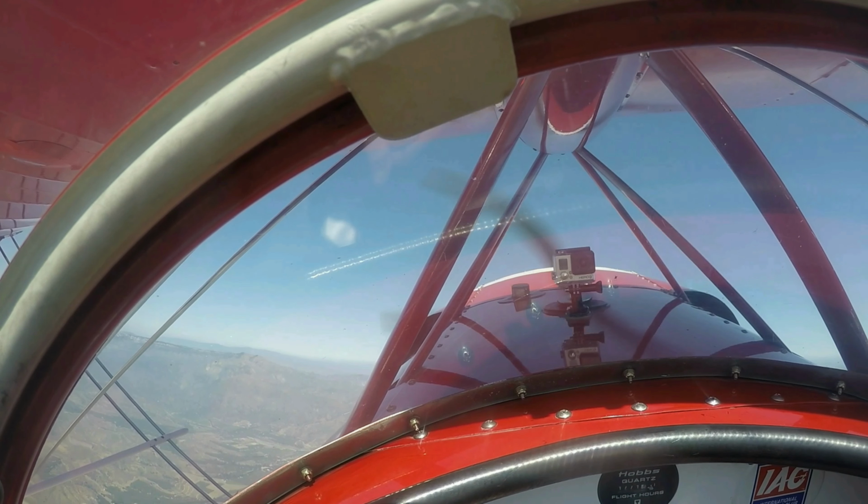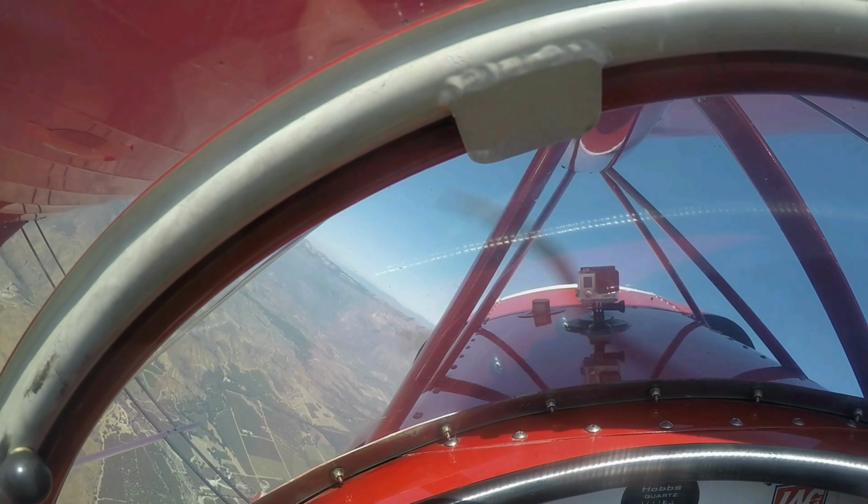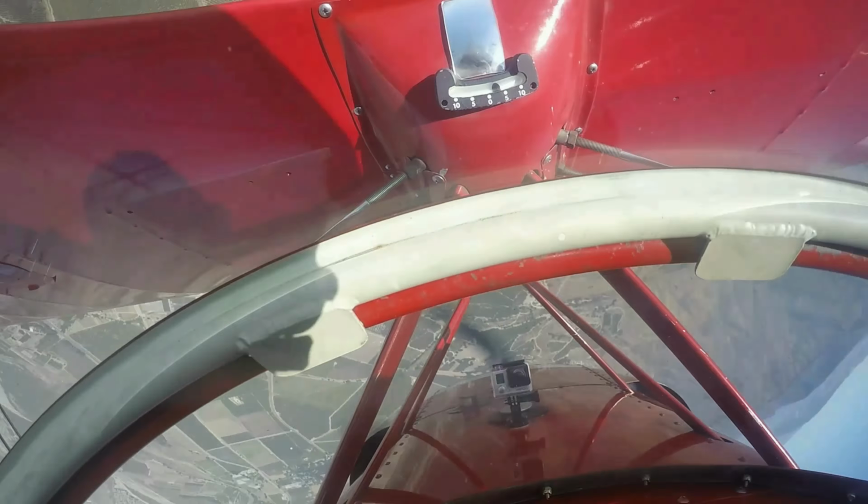So we're around 80, but I'm speeding up, with a little bit of left rudder. Yeah, here, let's... Okay, got it, recover. Power.